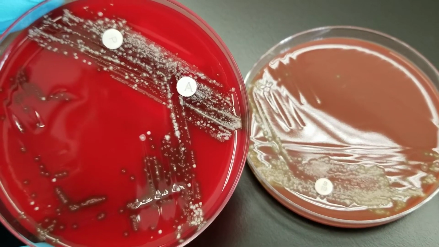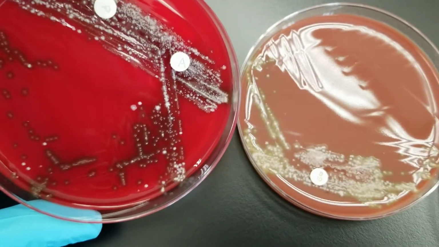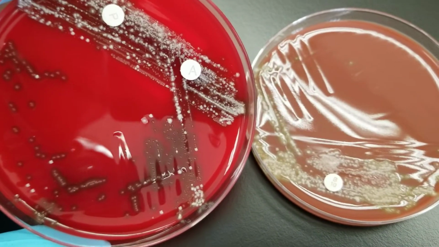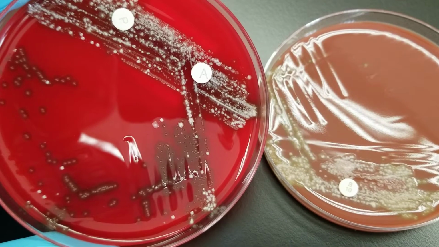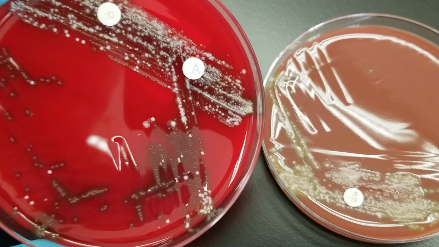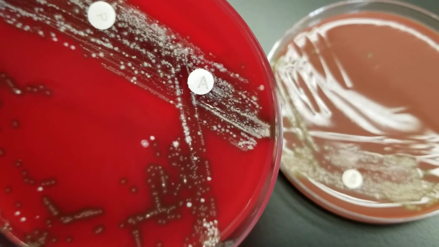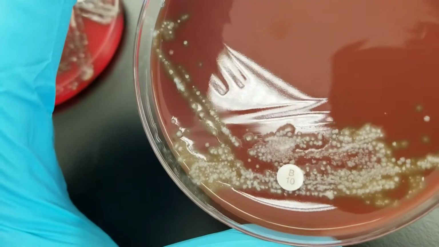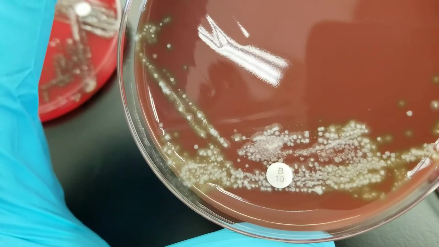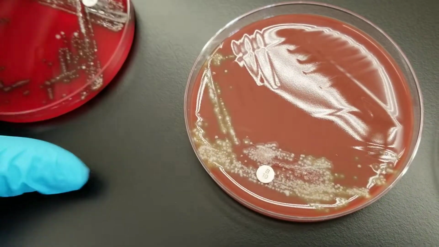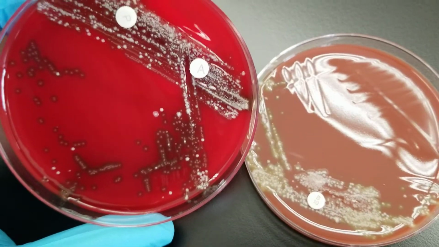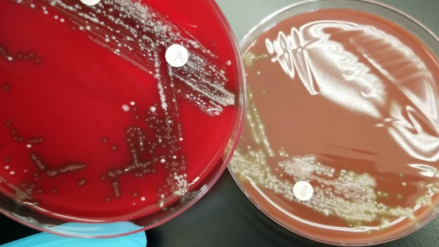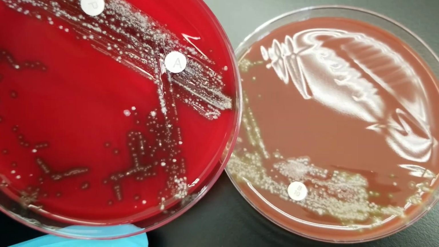And it looks like here that this is normal flora. It doesn't look like this is a pathogen. We would be looking for things like Neisseria or Streptococcus pneumoniae, and this here may be Neisseria or Haemophilus, but I don't really think so, because it doesn't look like that on the blood agar plate, and obviously you have the same organisms on both plates. So this looks like normal oral flora.